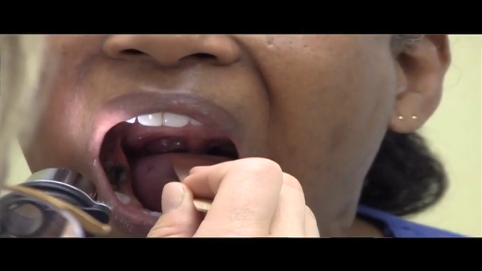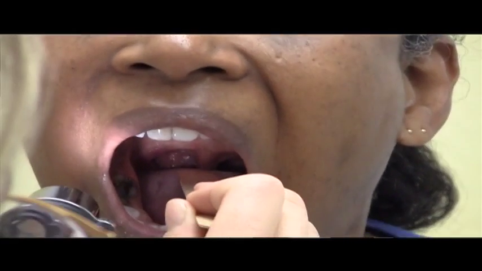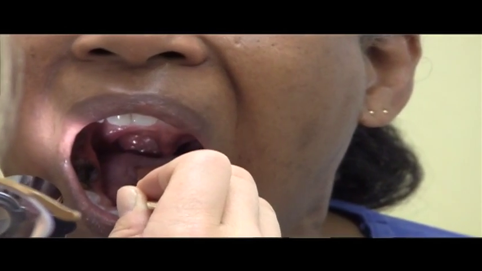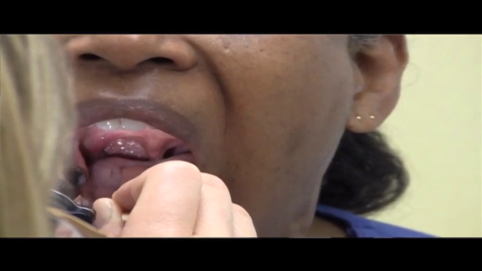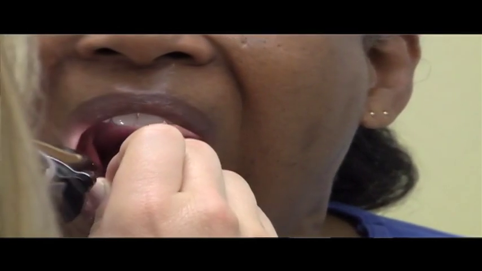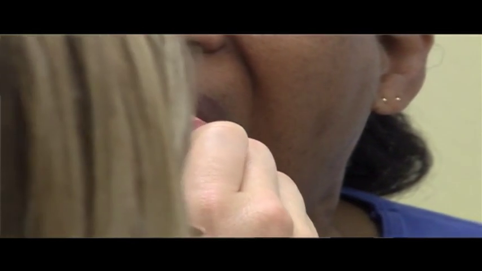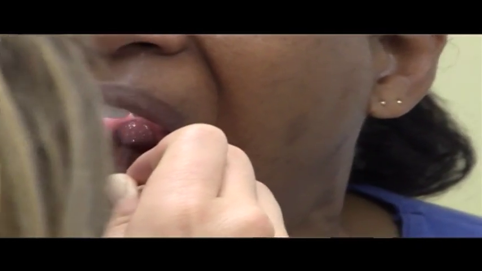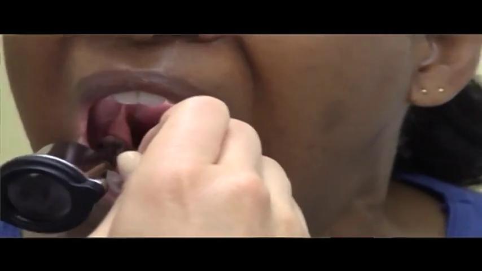The tongue depressor can certainly gag a patient, so you want to have a very careful fulcrum-like motion on the mid portion of the tongue. One more time. And this will improve your visualization of the posterior pharynx or oropharynx. The tonsils are very small over there.